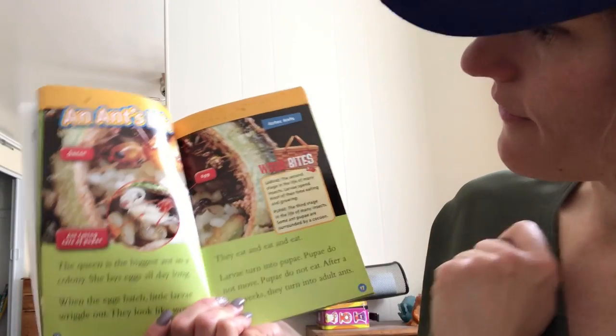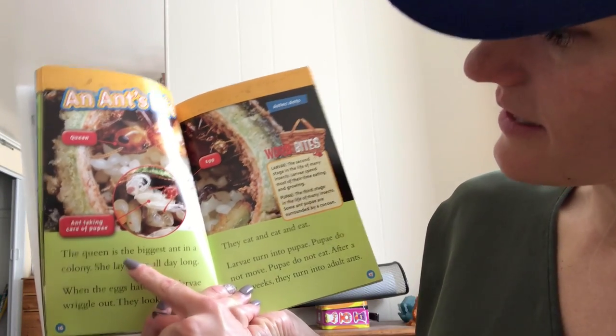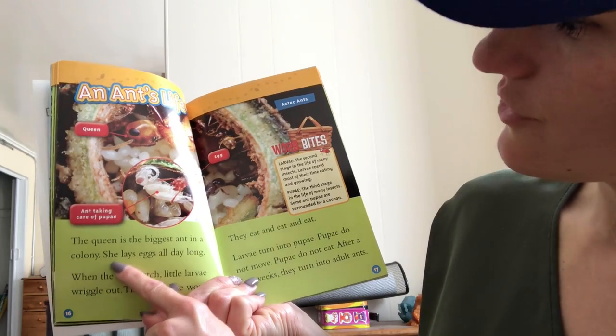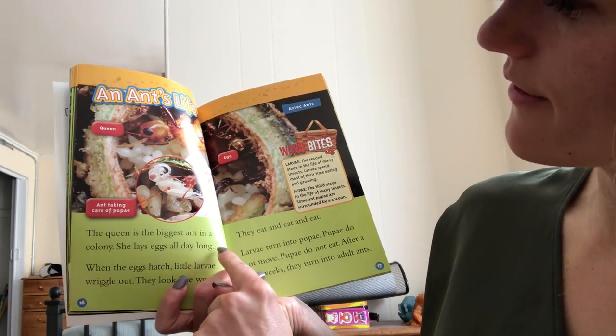An ant's life. Wow. The queen is the biggest ant in a colony. She lays eggs all day long.